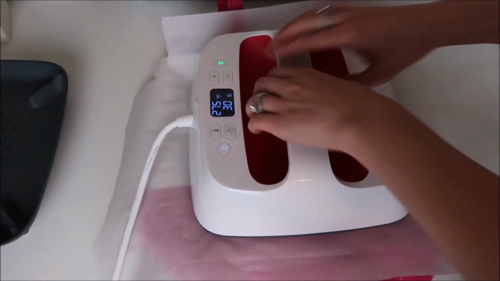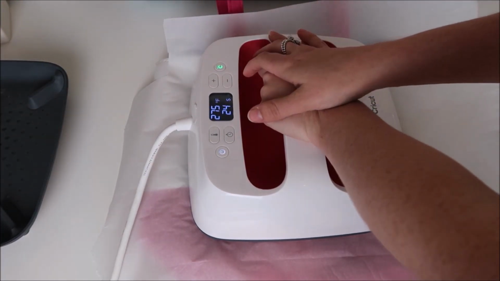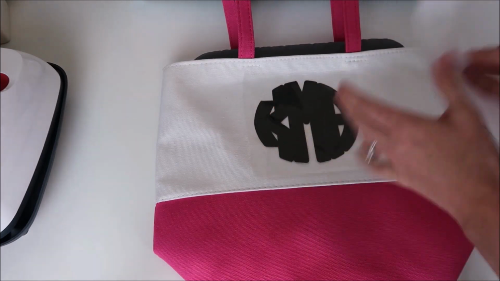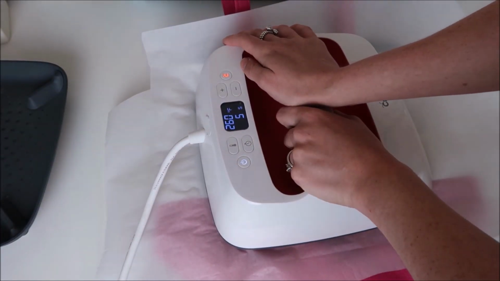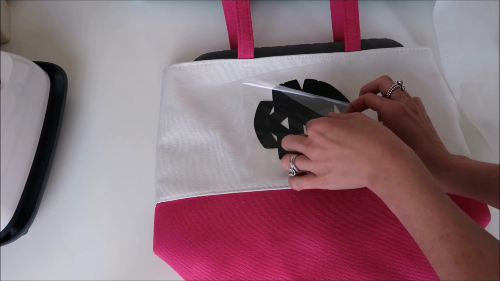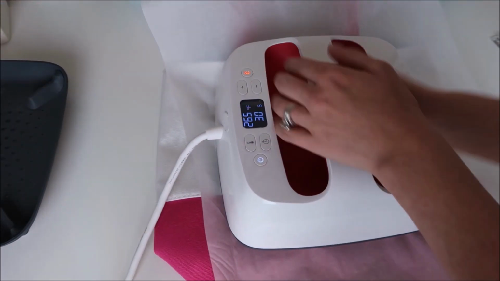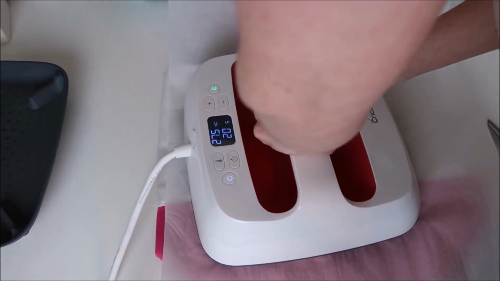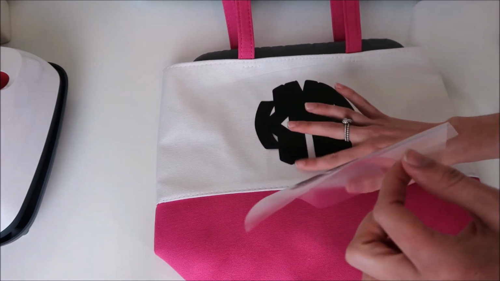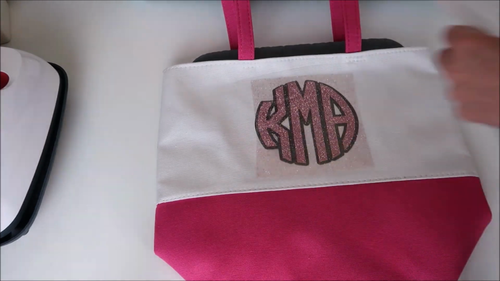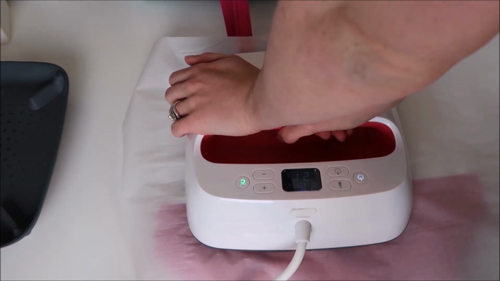Then I place parchment paper over my bag and set my Easy Press down. I test it first with just 10 seconds, then did a few more presses. I like to lift up part of the carrier sheet and you can see if the vinyl has adhered or not. And I just kept pressing until the vinyl was all the way stuck down. Next, I placed my glitter monogram on top. This took me a few presses as well, and you want to put quite a bit of pressure on the Easy Press.